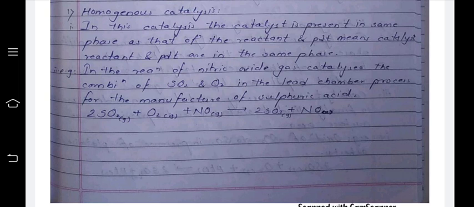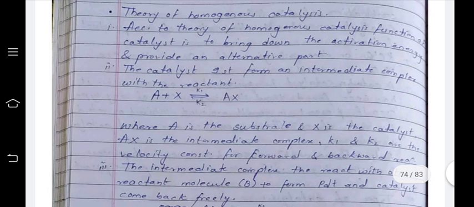So in this, nitric oxide acts as a catalyst which remains as it is in the products, but they are in the same phase as that of the sulfur dioxide and the oxygen, that is, the gaseous phase. Now the theory of homogeneous catalysis.